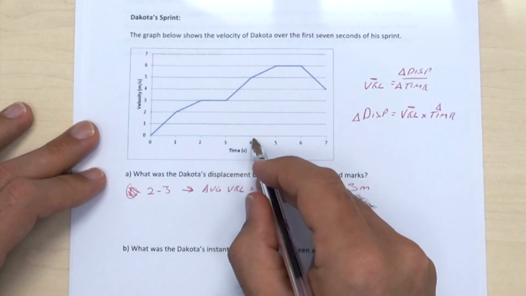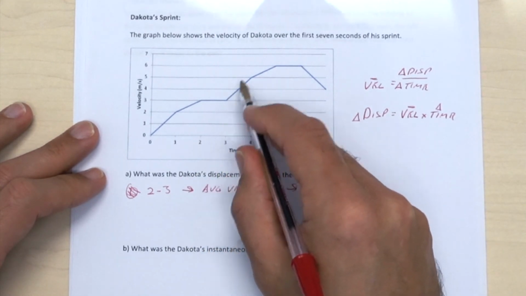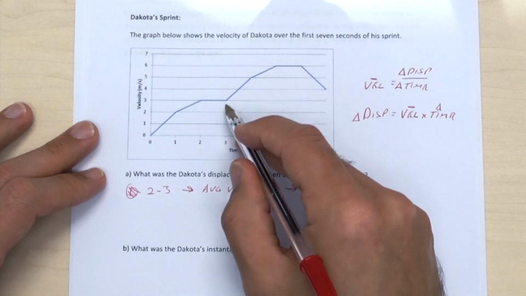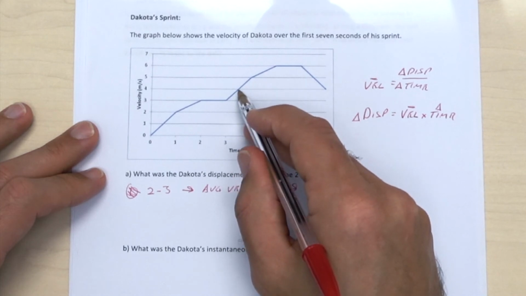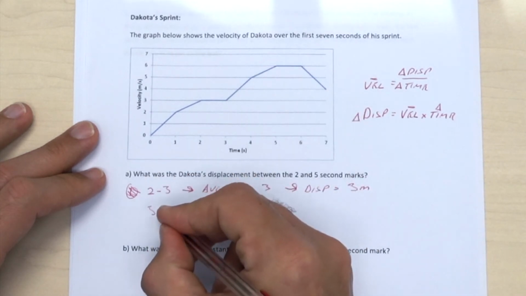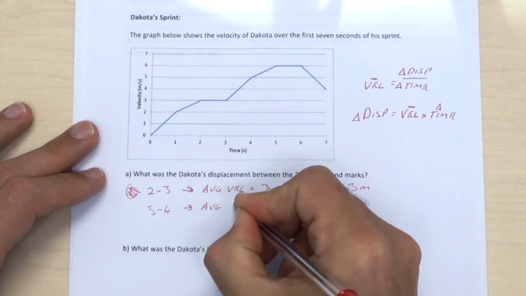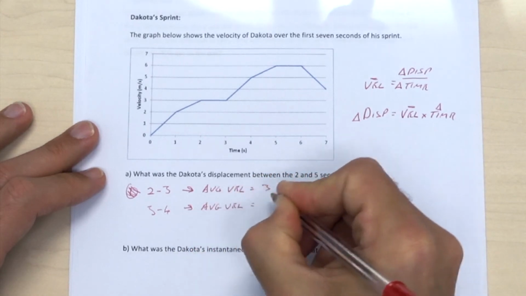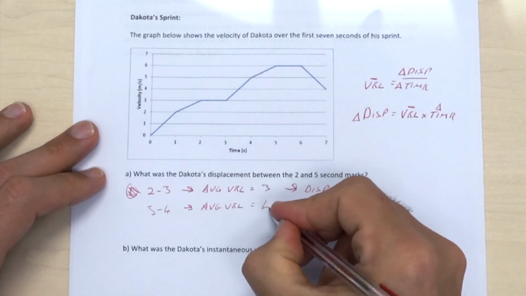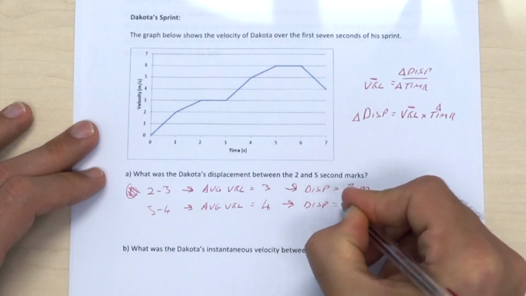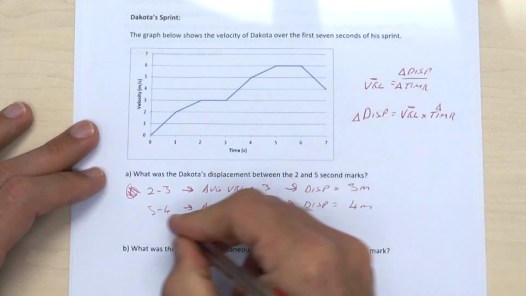Now from the 3 to the 4 second mark, we start at 3 meters per second and we finish at 5 meters per second. So the average velocity between that period must be 4 meters per second. So from the 3 to the 4, our average velocity must be 4 meters per second. So therefore our displacement over that second would have been 4 meters.